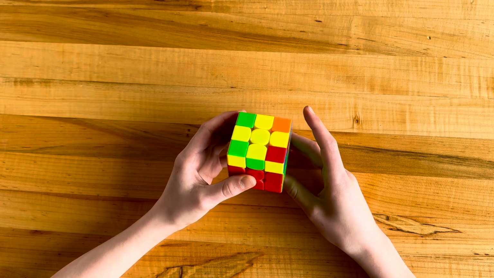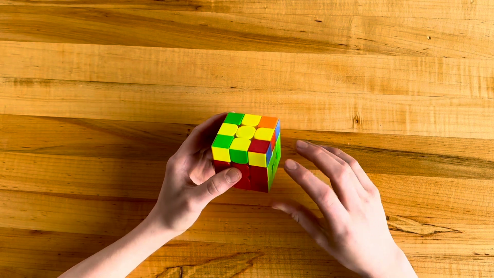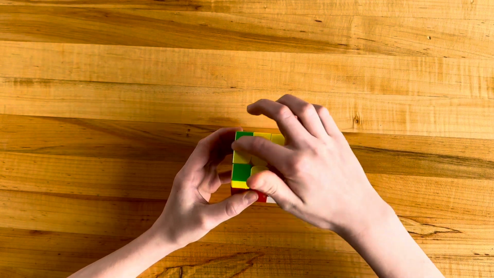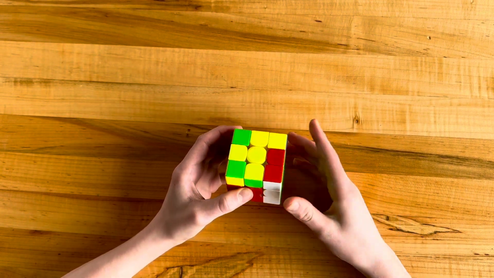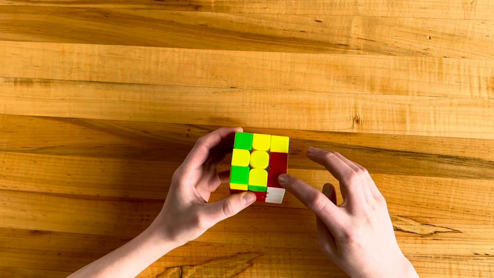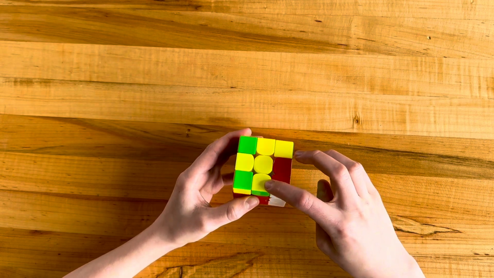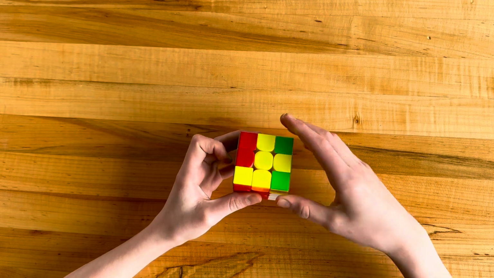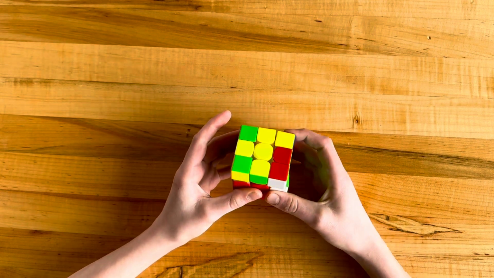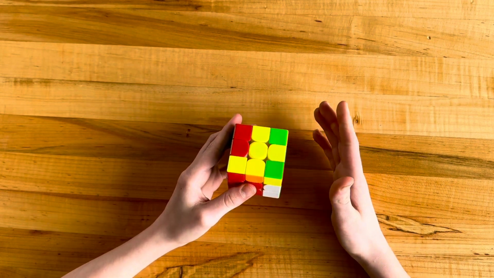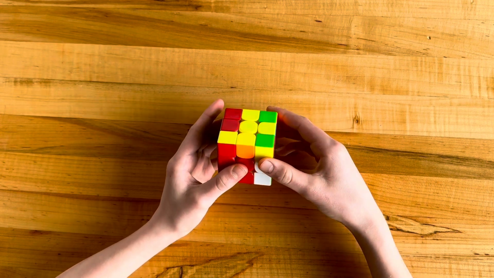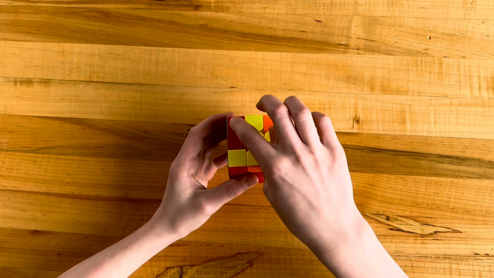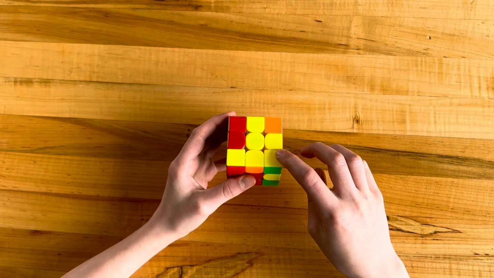So the algorithm actually uses the 4 moves that we talked about in the previous video, and it goes like this. The first move is that you're going to turn this right layer up like that, and then turn this top side twice. It doesn't matter in which direction, because no matter what, this side will end up here anyways. So you can either turn it that way twice, or you can turn it this way twice, and it doesn't really matter.